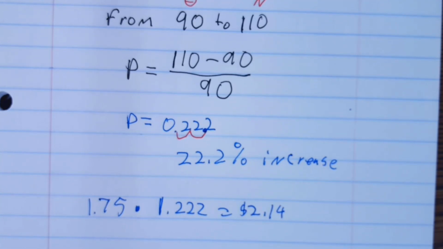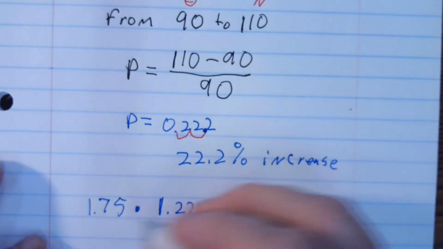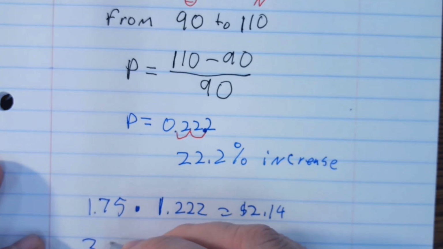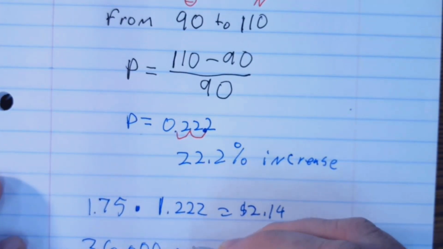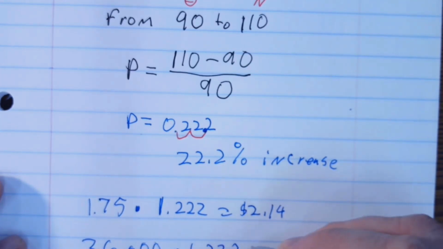But you know, how much do you think a brand new car costs right now? It does depend what you get. So just give me a price and we'll go with it. $36,000. So let's see how much the new car would cost if we had a 22% inflation.